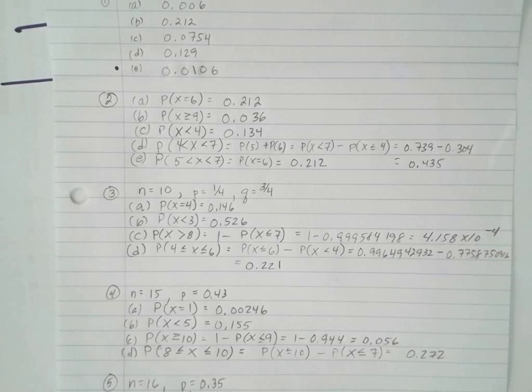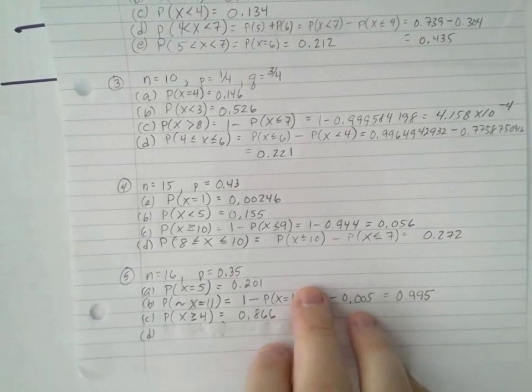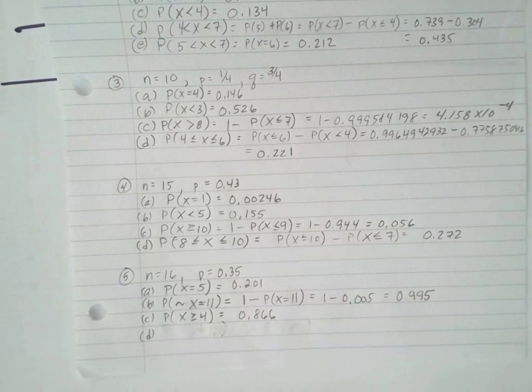Number 3, A, I got .146. B, I got .526. C, I got 4.158 times 10 to the minus 4. And D, I got .221. Okay? And then 4, I got .00246. B, I got .155. C, I got .056. And D, I got .272. Okay?